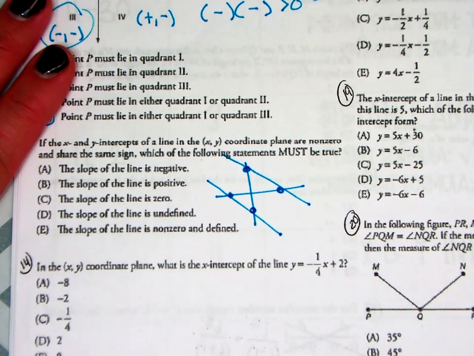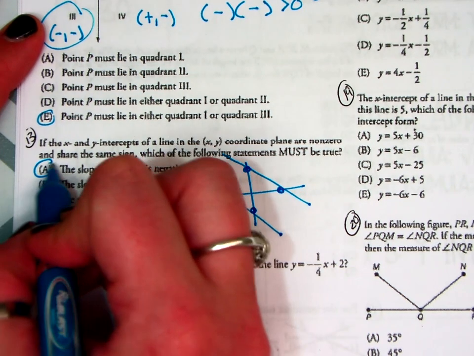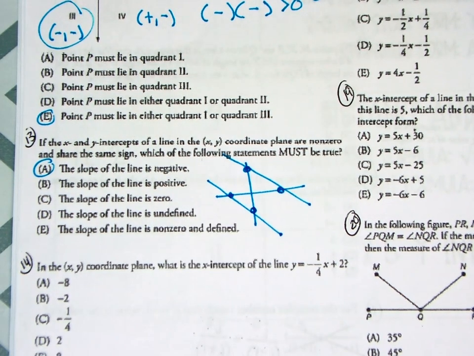That is also a negative slope. So the slope of the line has to be negative. I would test both of them to kind of figure it out, but it's telling you x and y have to have the same sign, so you know that you're graphing them correctly. So the correct answer is A, the slope of the line is negative.